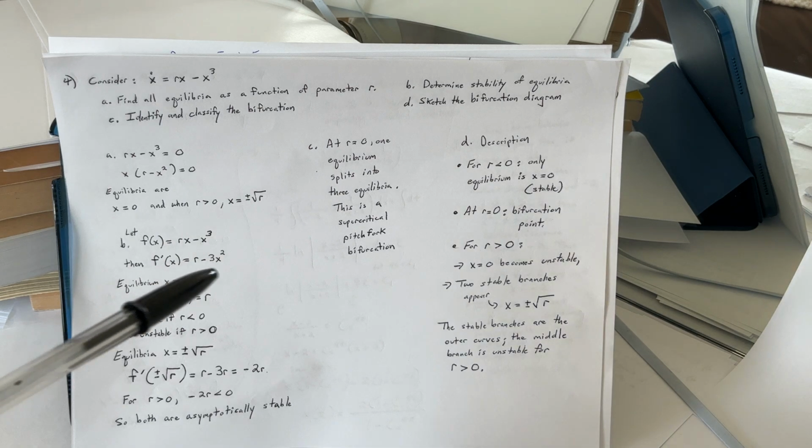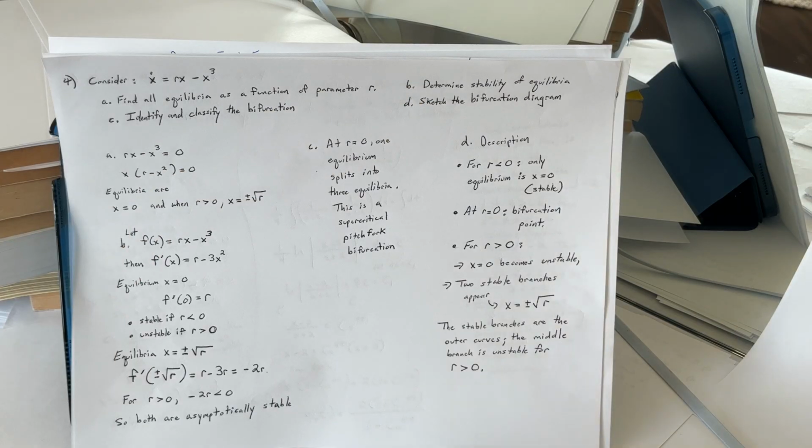Now for part B, determine the stability of the equilibria, similar to the previous problem. Set f of x equals rx minus x cubed.